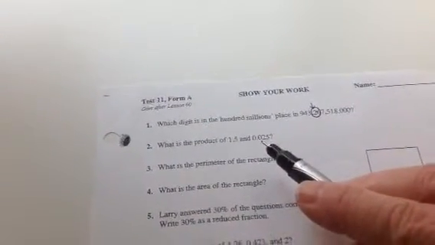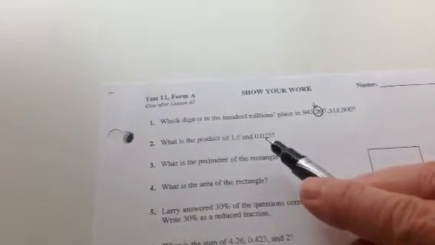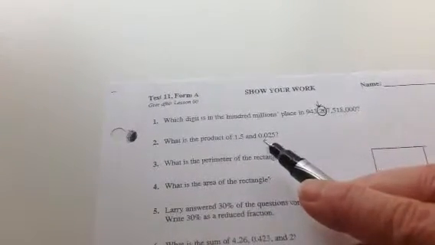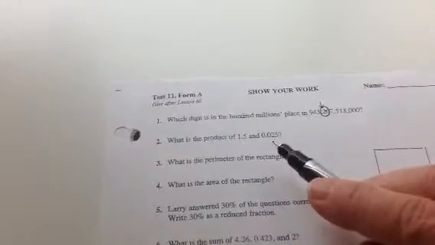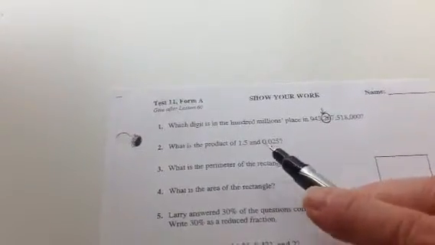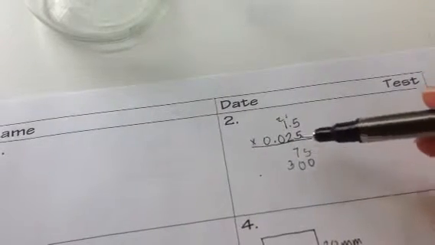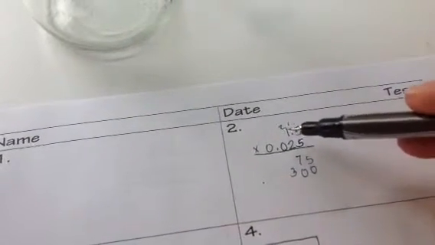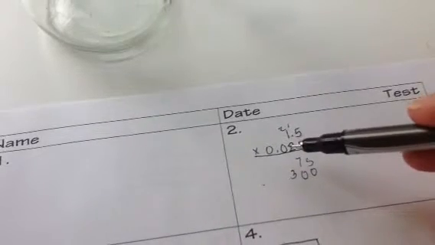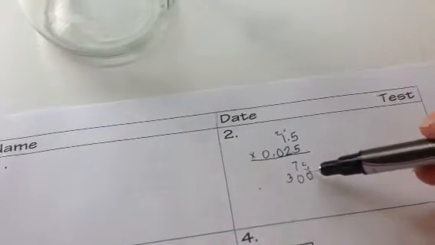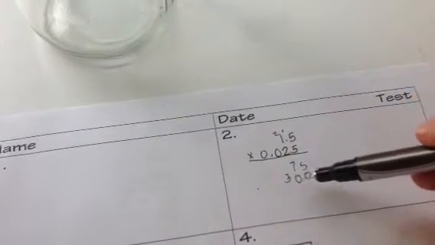Now, what is the product of 1.5 and 0.025? Remember, when I multiply, I do not have to line up my decimals. So on my answer sheet, I'm just going to figure it like this. 5 times 5 is 25, put the 5 there, carry the 2. 5 times 1 is 5, plus 2 is 7. Hold my place. 2 times 5 is 10, put my 0, carry my 1. 2 times 1 is 2, plus 1 is 3.